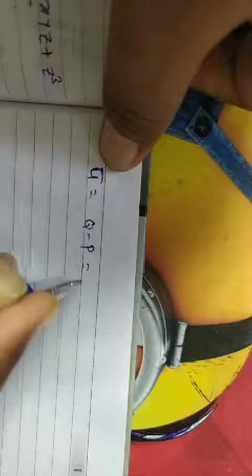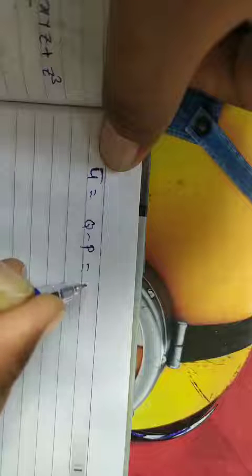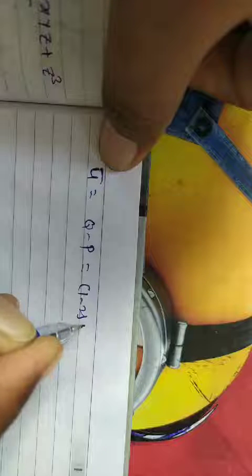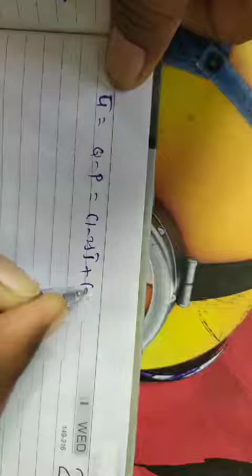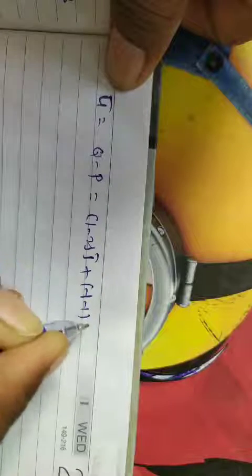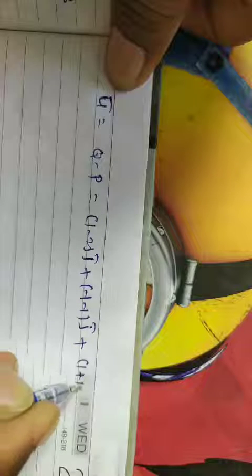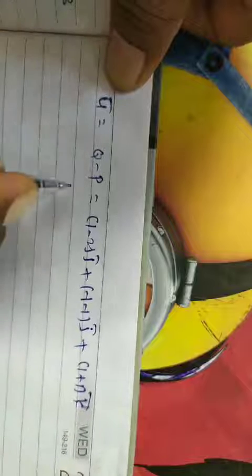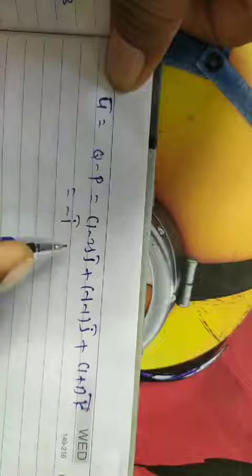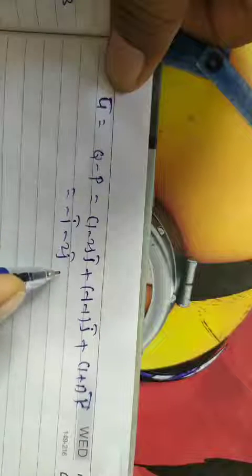Position vector PQ can be written as Q minus P, that is (1 - 2) into i bar, plus (-1 - 1) into j bar, and plus (1 + 1) into k bar. So this is -i bar -2j bar +2k bar.